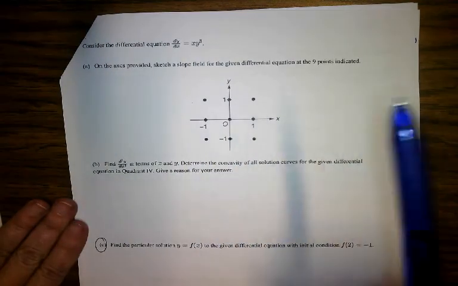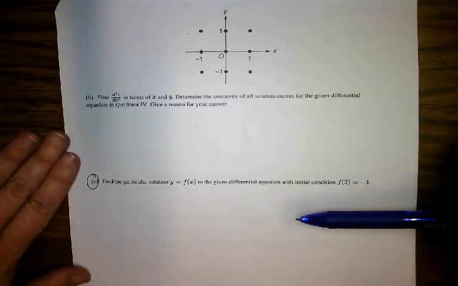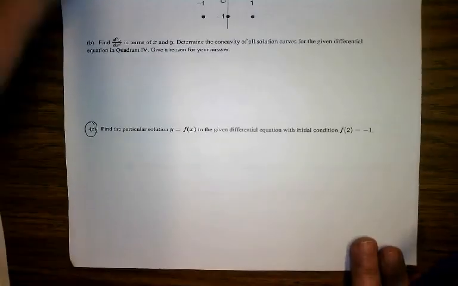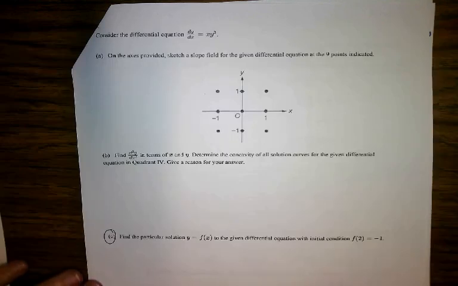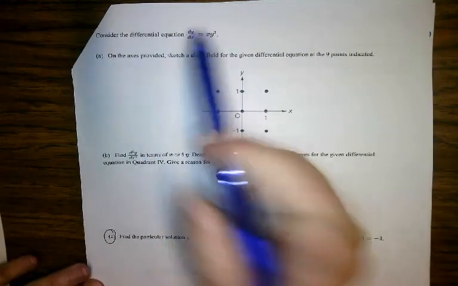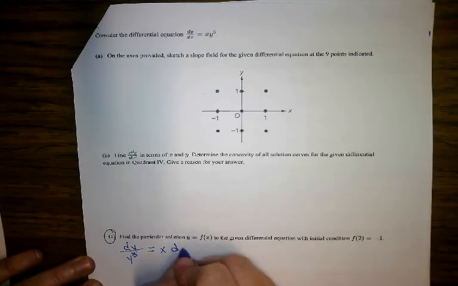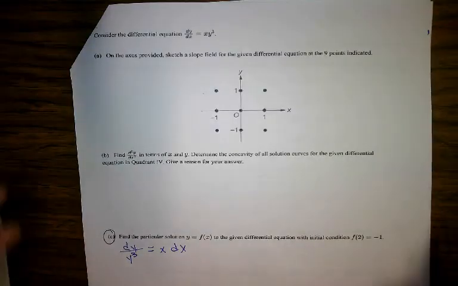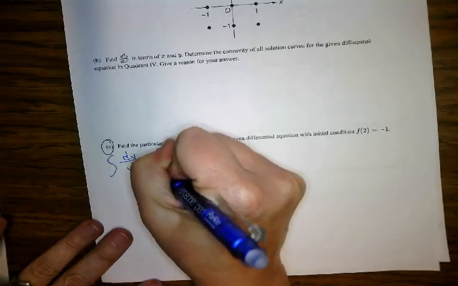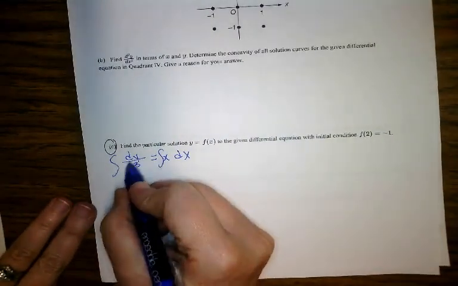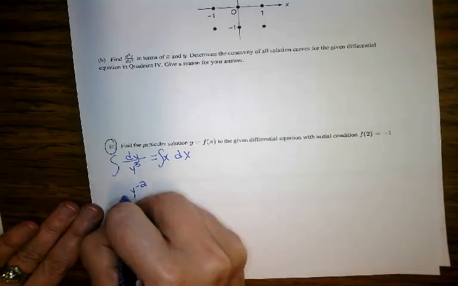The final one is the one I want to do one more time to make sure we've got the hang of this, because there's a lot of it on the test. So I'm going to divide by y cubed and multiply the dx. So first point is separating the variables. Step 2, antiderivative. Of course, keep in mind that this is y to the negative 3. So when I raise it by 1, it's going to be y to the negative 2 divided by negative 2. Raise this by 1 and then divide by it, plus c.